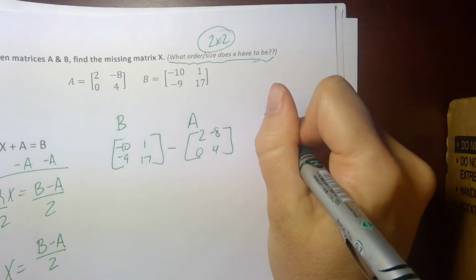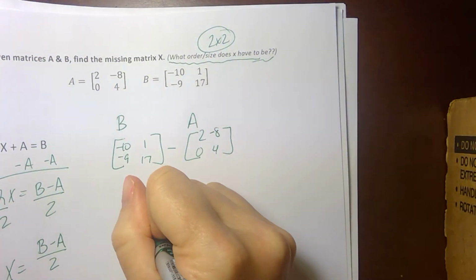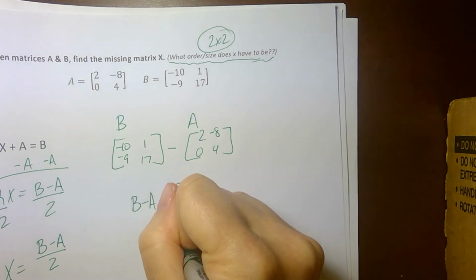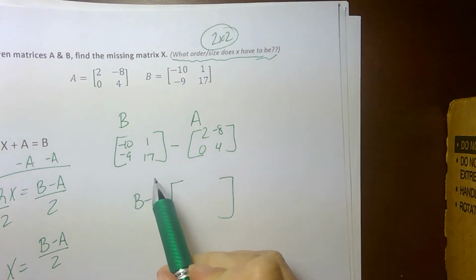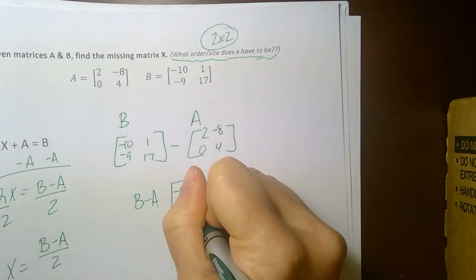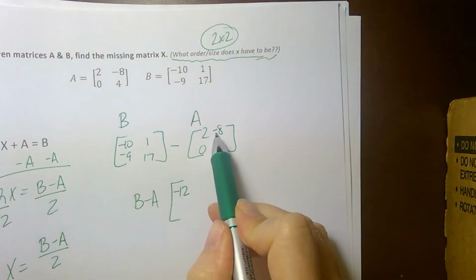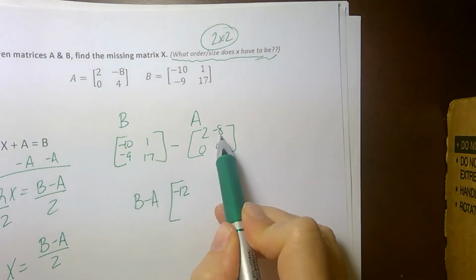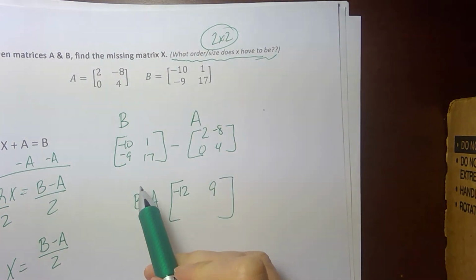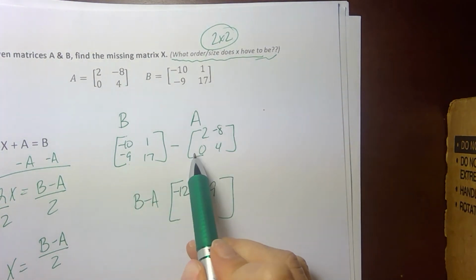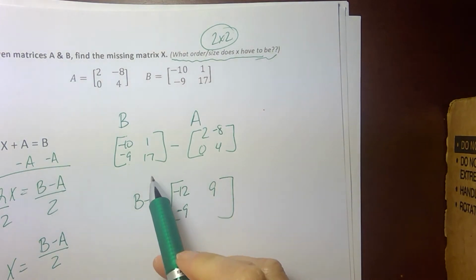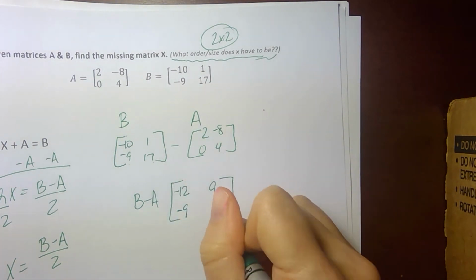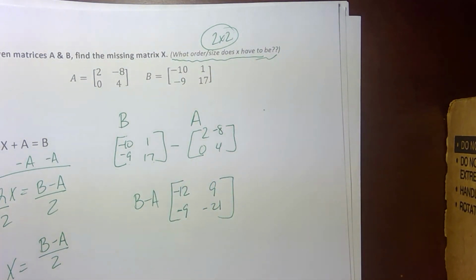We'll do B minus A first. So B minus A is going to be a 2 by 2 matrix. Negative 10 minus 2 is negative 12. 1 minus a negative 8 becomes 1 plus 8, which is 9. Negative 9 minus 0 is still negative 9. And 17 minus 4 is 13.